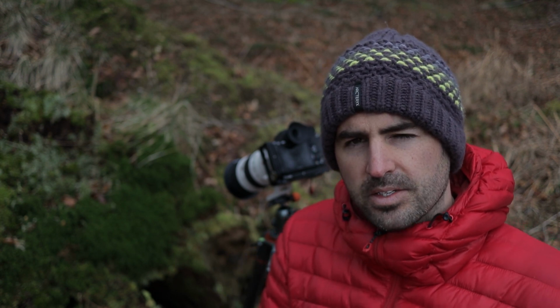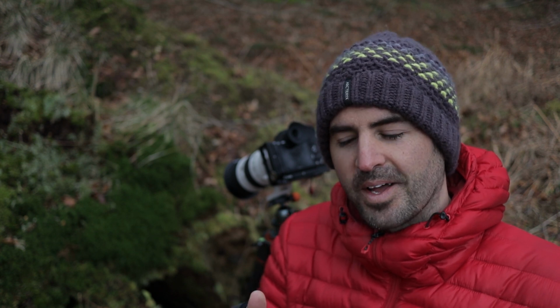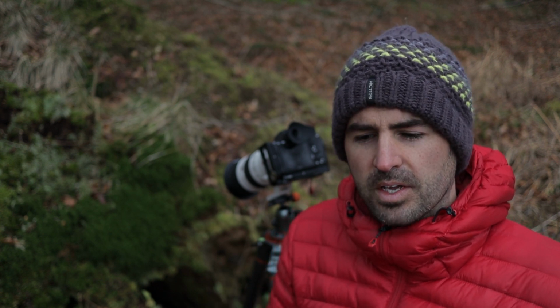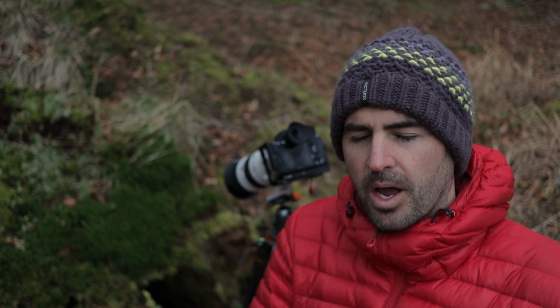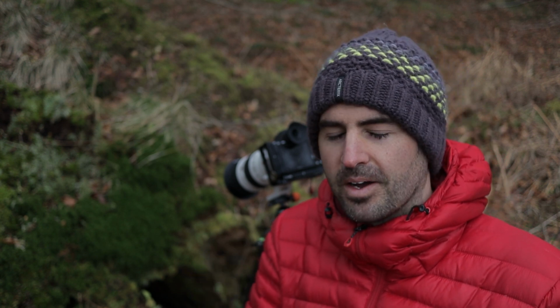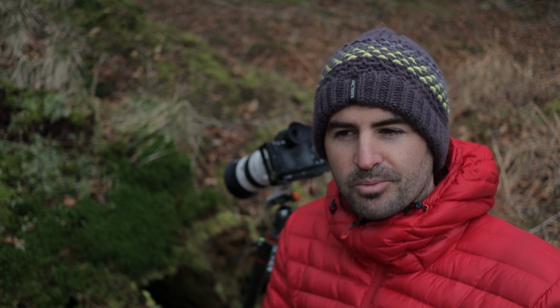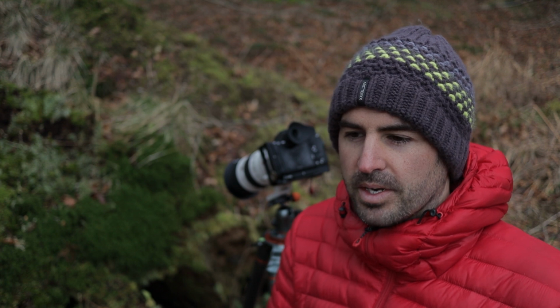with the deep blacks, that will help create that depth that I want. I want to make the shadows dark so that it really makes the moss pop. I hope that I explained that well. I hope you'll get what I'm thinking of when you see the image at the end of the video.